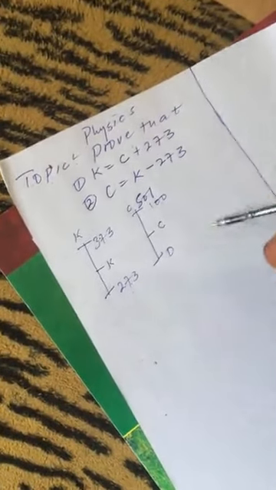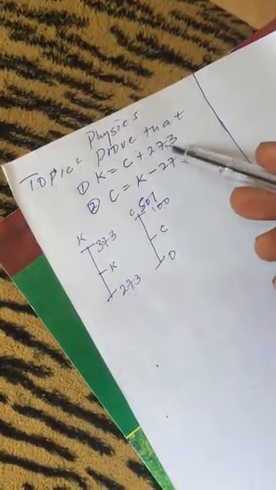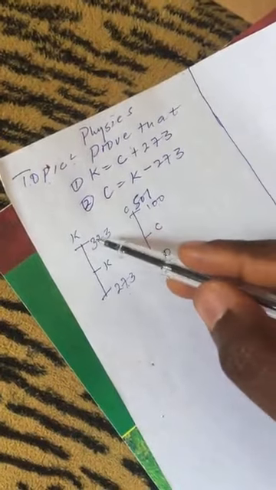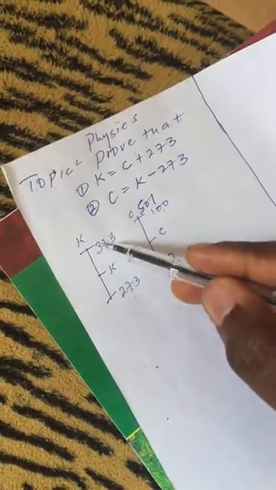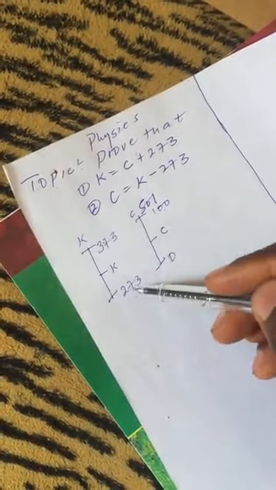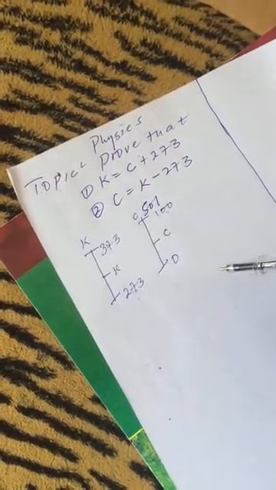For this video, we are concerned about how we can prove that K is equal to C plus 273. Since we have understood that each scale has an upper fixed point, a lower fixed point and a fundamental interval, let's start our proving.